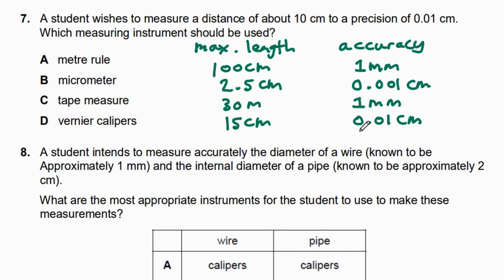We want a precision of 0.01 centimeters, which is given by the vernier calipers. Then the length as well tells us that it must be a vernier calipers, because this is 10 centimeters, which is more than the maximum length that a micrometer can measure.